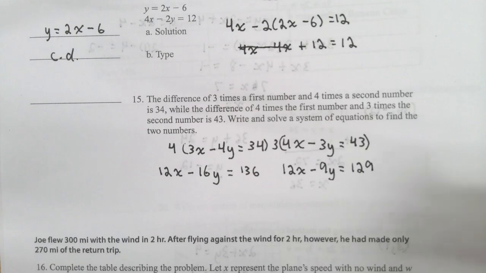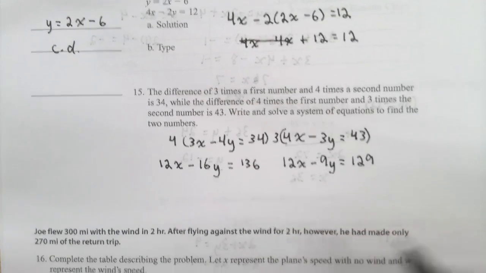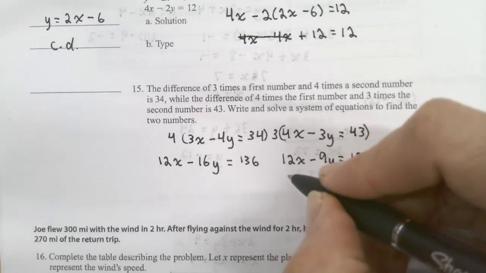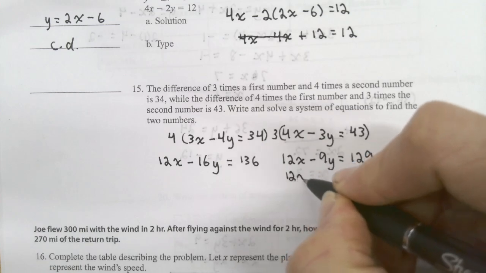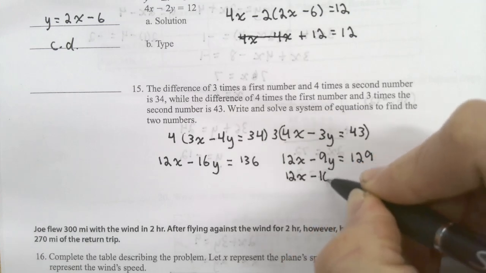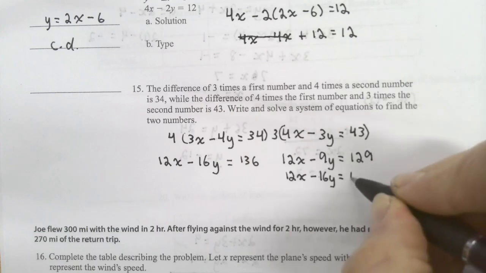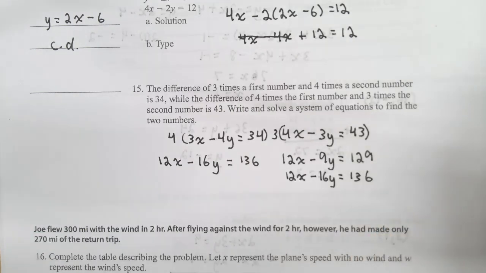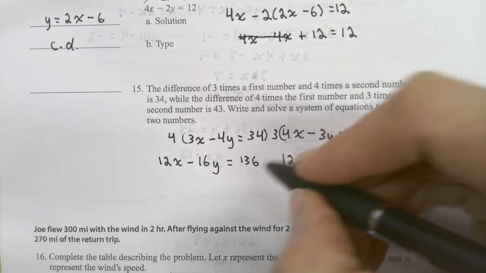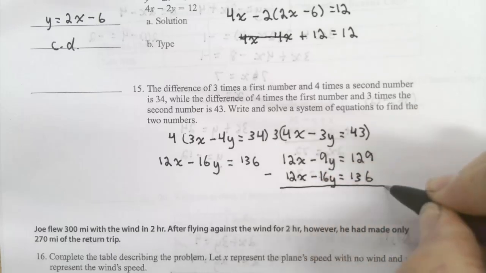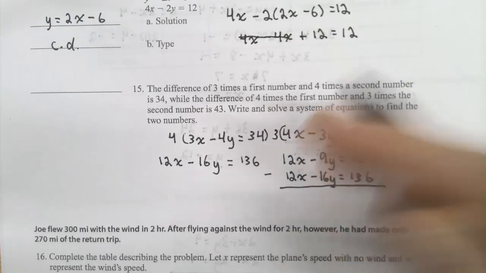Okay. So now I can subtract these guys. I'm running out of room. I have to be careful here. 12x minus 16y equals 136. I'm going to go ahead and subtract them now. 12x minus 12x is 0x.